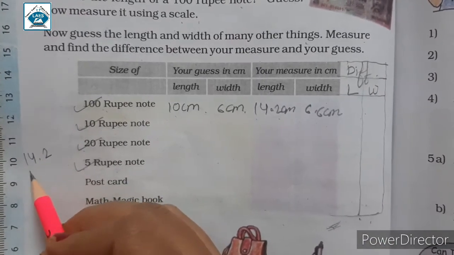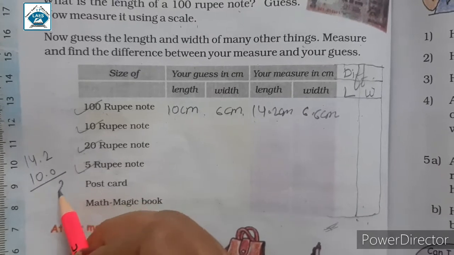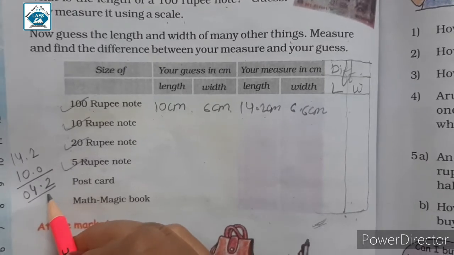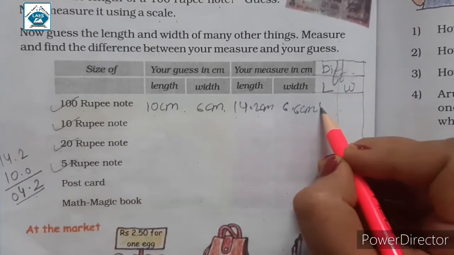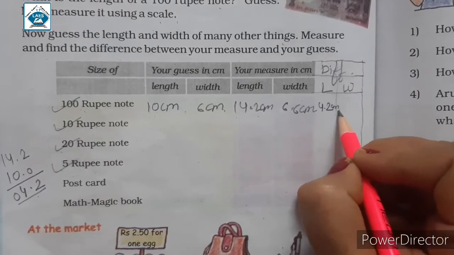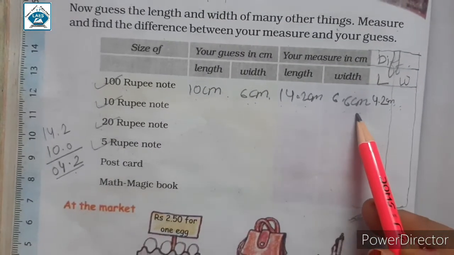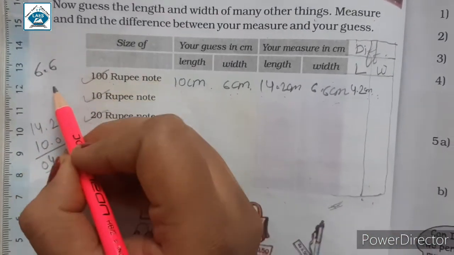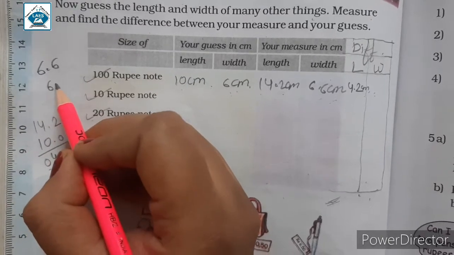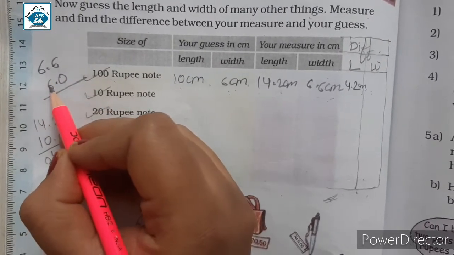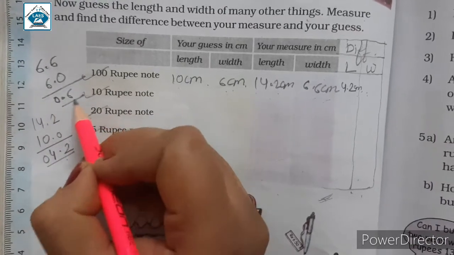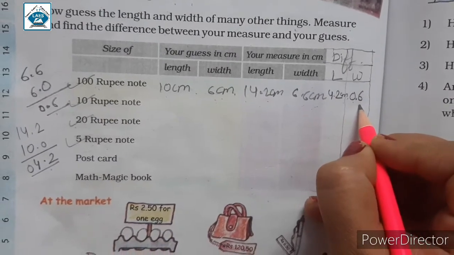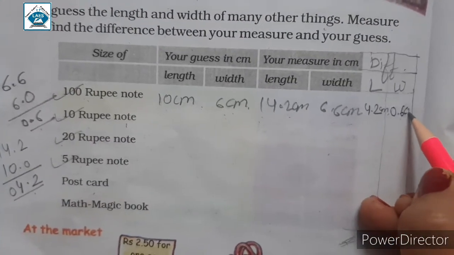So 4.2 is the length difference. And for width, 6.6 centimeter and 6 centimeter. So 6.6 minus 6 is 0.6 centimeter.